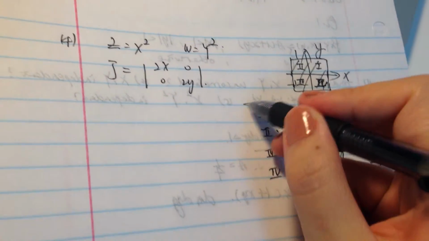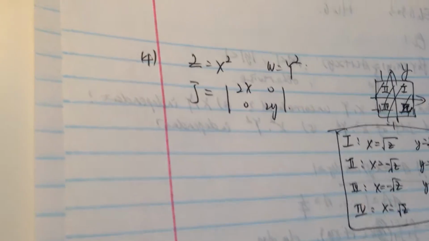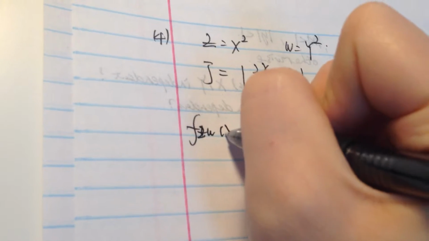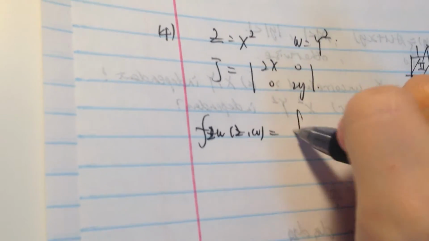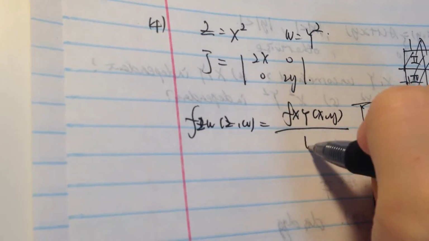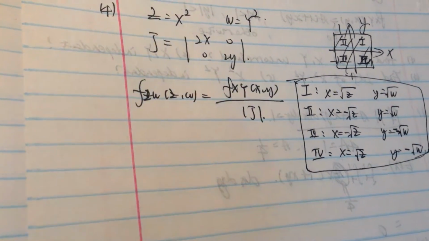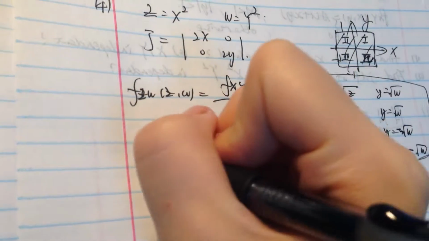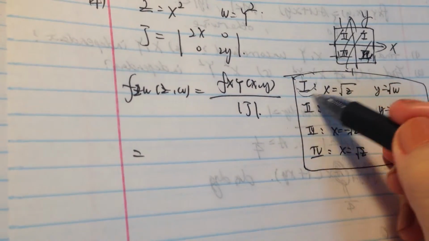So obviously this is a relationship in 4 areas. So here we could solve the problem. But actually it has already been divided into 4 parts, so we're going to calculate it one by one and add them together.